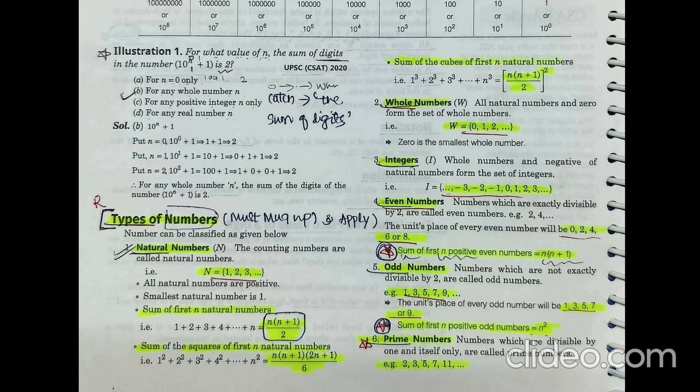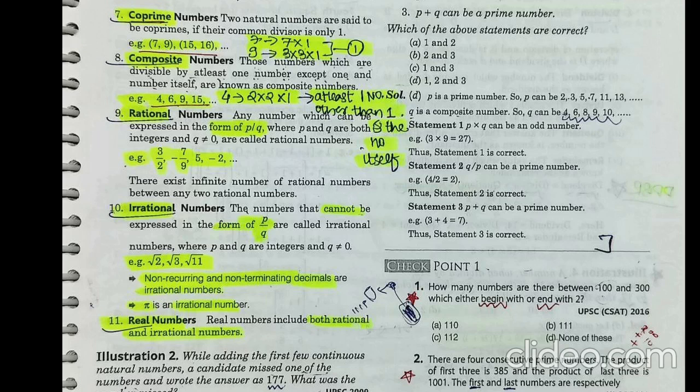If one question will ask on the type of number, I think prime number will definitely be asked, right? So prime numbers are those numbers starting with 2, then 3, then 5, then 7, then 11, then 13, then 17, then 19, till infinity, right? These are prime numbers. What do we mean by co-prime number?